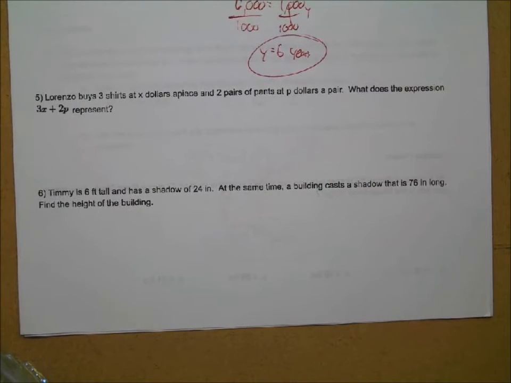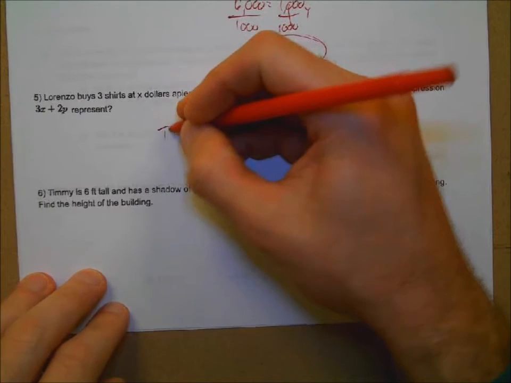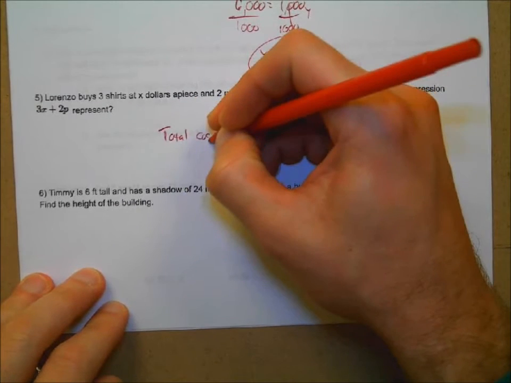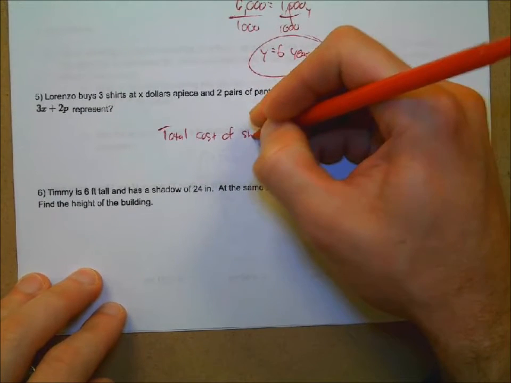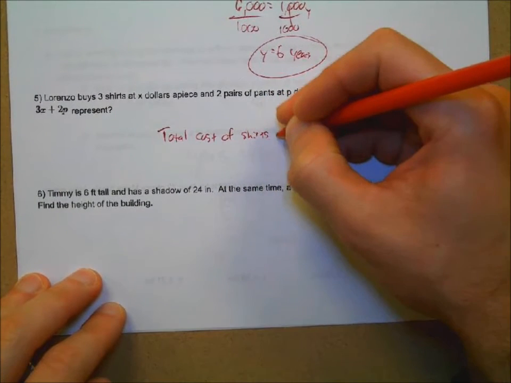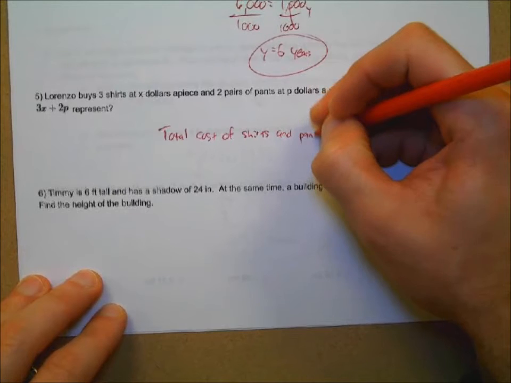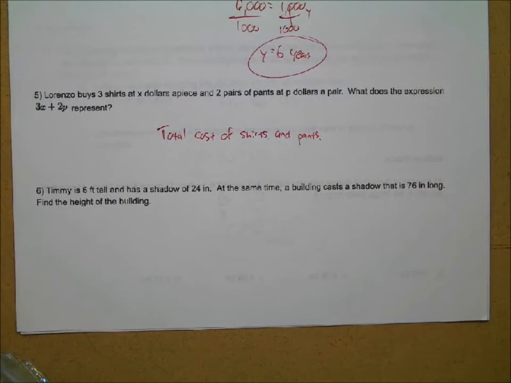What does this 3x plus 2p represent? Total cost of shirt and pants. Boom, that's it. Total cost of shirts and pants. You got it, Catherine. Great job. Awesome. Okay. That one's pretty straightforward. Any questions on that one? All right. Next.